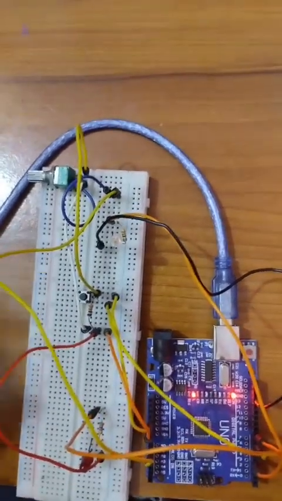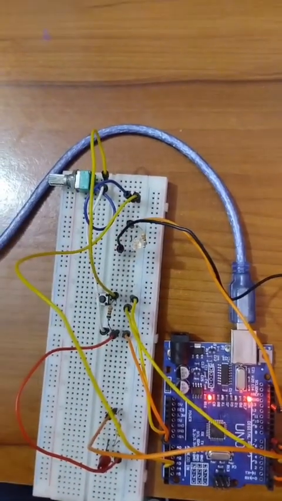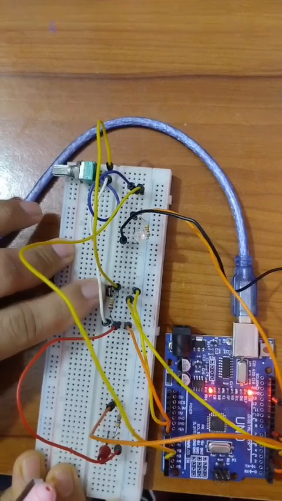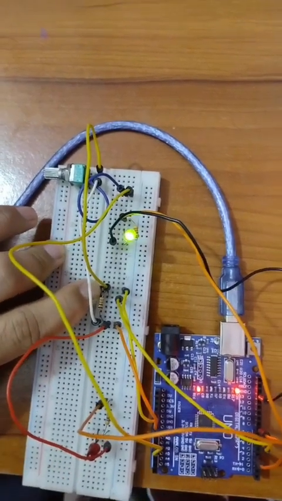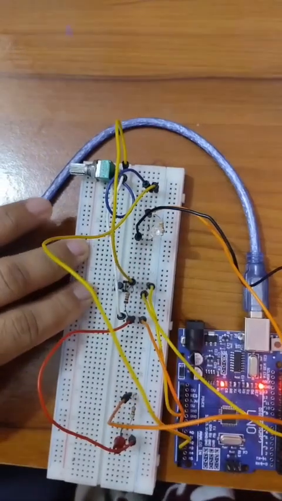So here you can see two LEDs, one white and another red. This white LED is controlled from this push button switch. If I push the button, we can see the LED is turned on. If I release the button, the LED is turned off.